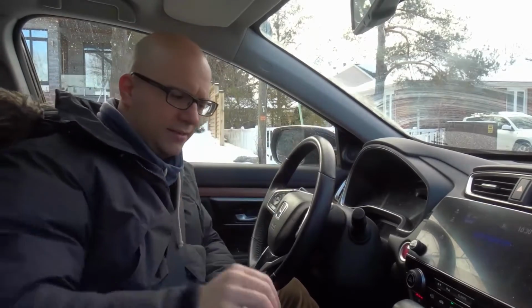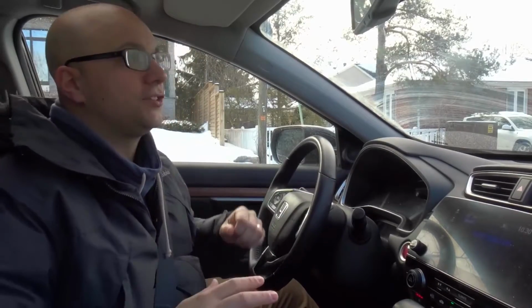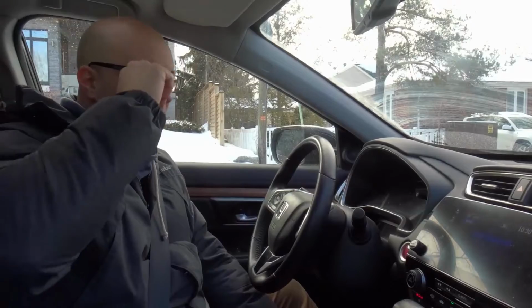Everybody! I'm here today to show you the right way to merge onto highways and main roads for less traffic. Everybody knows how to merge, and if you don't, I'm going to show you how to do that in this video as well. But I'm going to be specifically outlining the right way to merge for less traffic. All right, let's get right into the video.